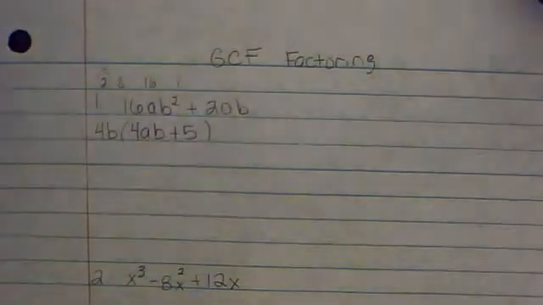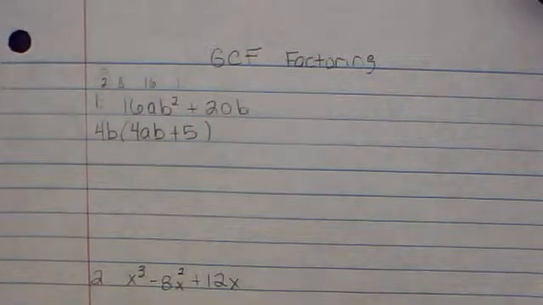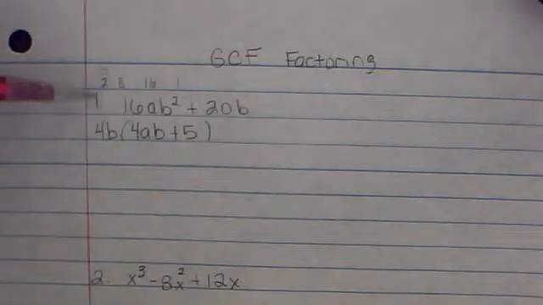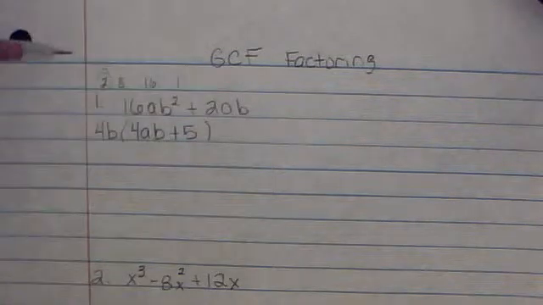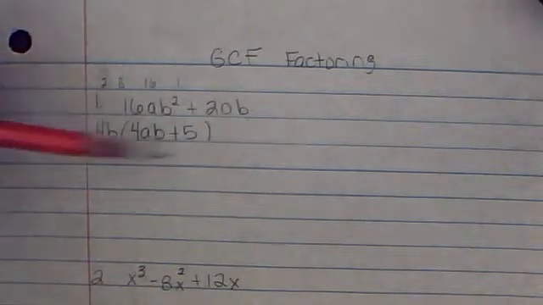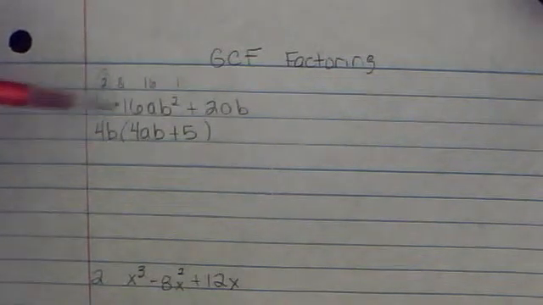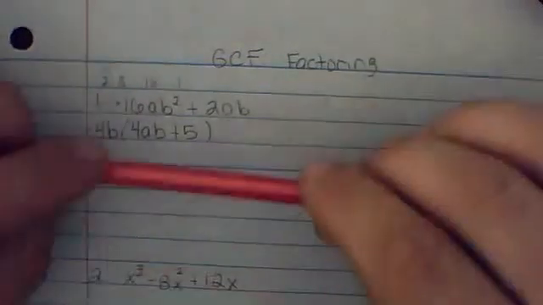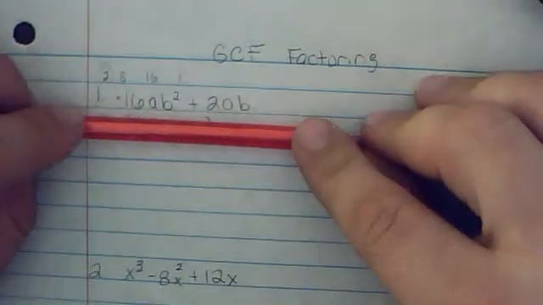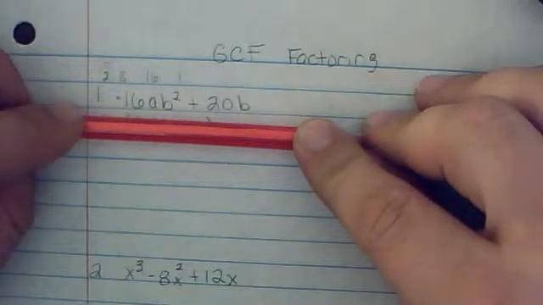So our first type of factoring that we're going to be talking about is using the greatest common factor to factor some polynomials. So here in this first problem, I have 16ab squared plus 20b. Now this would be the factored version of this, and we're going to talk about how I got from this point to this point. So if I'm looking at my original expression here, the 16ab squared plus 20b, I'm looking for what these two terms have in common.